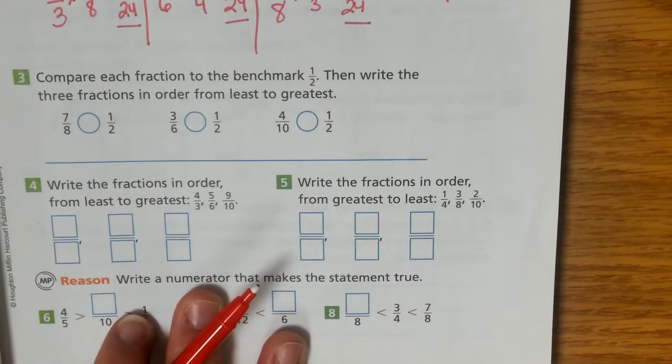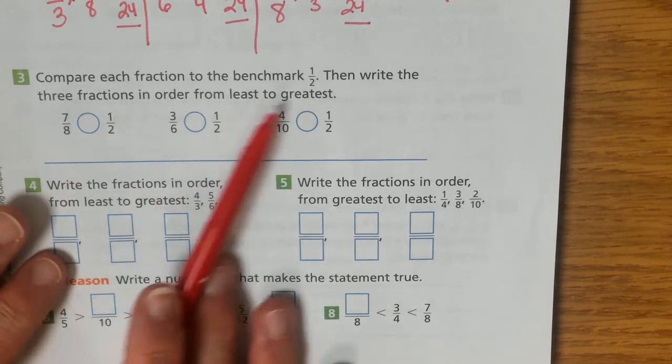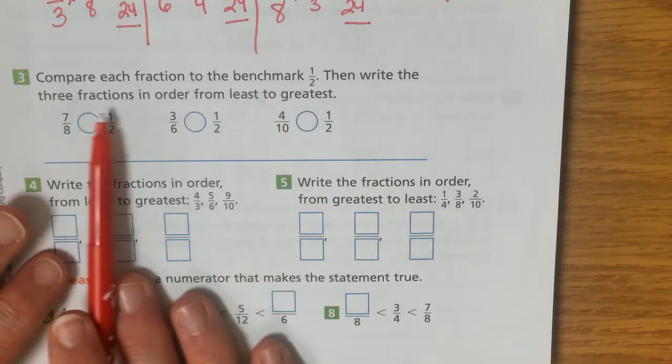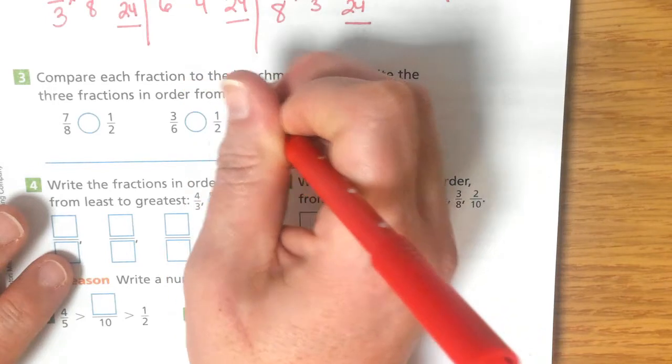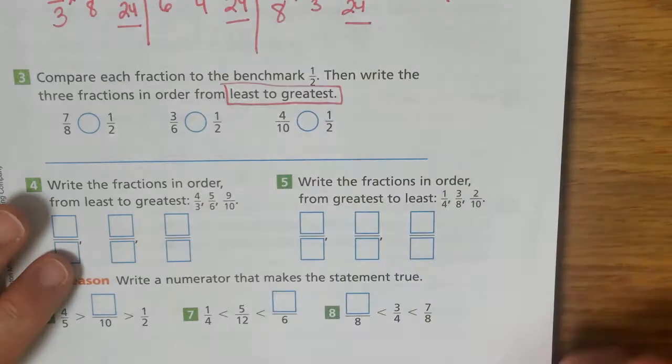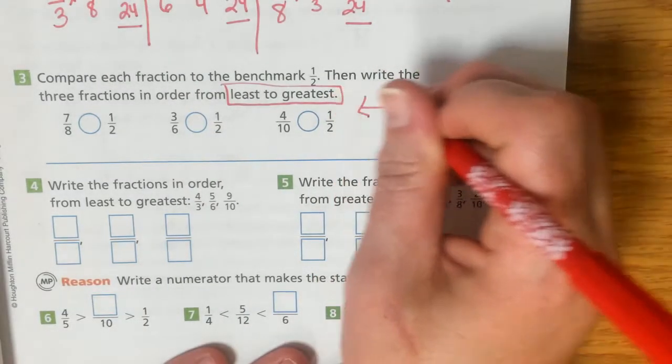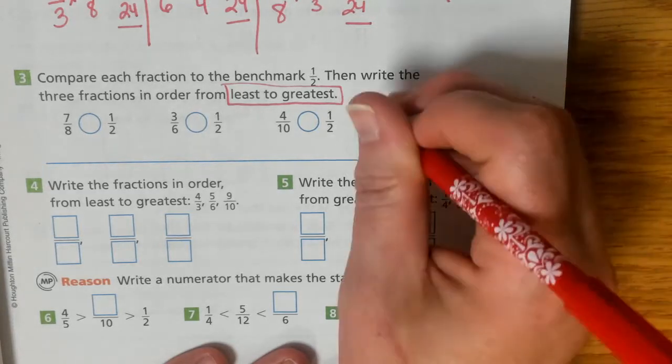All right, number 3, compare each fraction to the benchmark 1/2. Then write the 3 fractions in order from least to greatest. So again, we're going from least to greatest. So here's my number line.